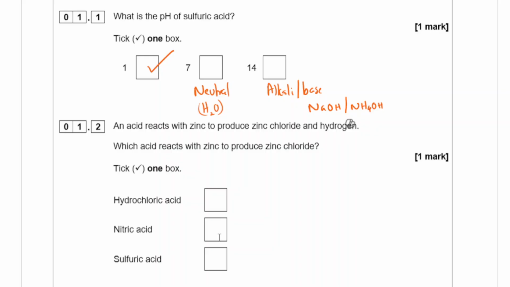An acid reacts with zinc to produce zinc chloride and hydrogen. So here you've got an acid reacting with a metal to produce a salt and, not water, hydrogen. So acid plus the metal gives you the salt plus hydrogen. Which acid reacts with zinc to produce zinc chloride? In order to produce zinc chloride, you would need hydrochloric acid because the chloride comes from this part.